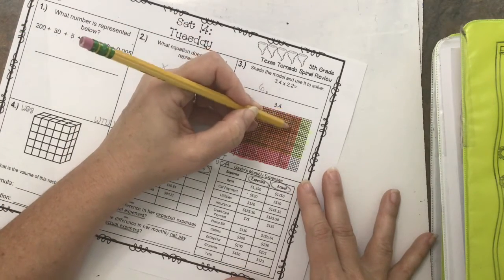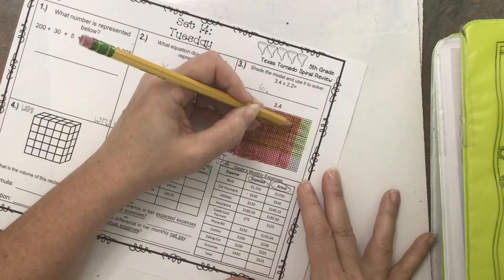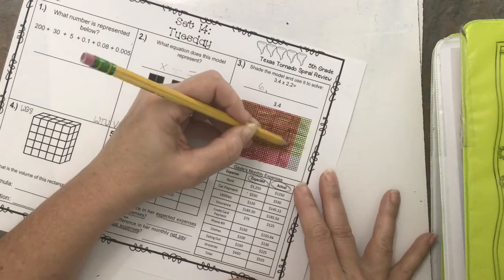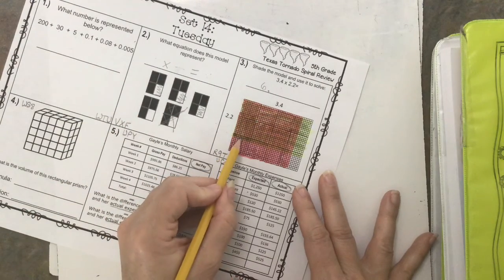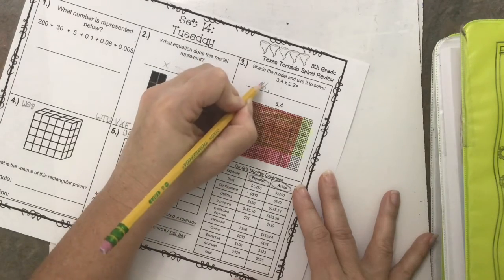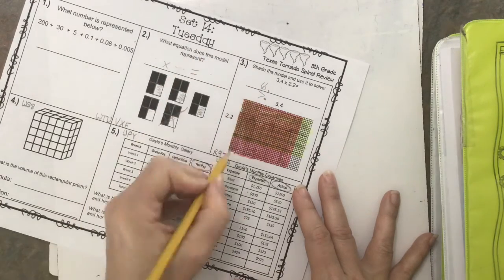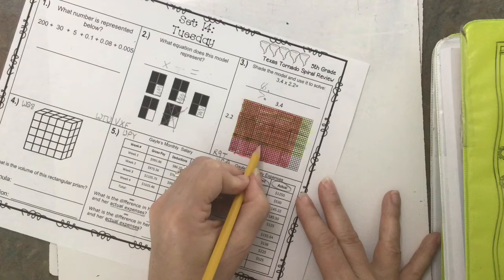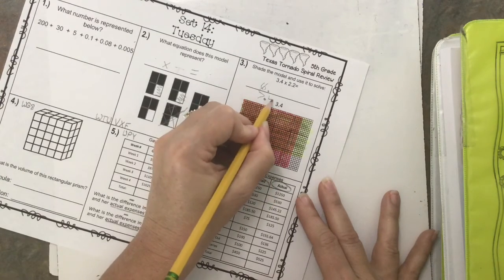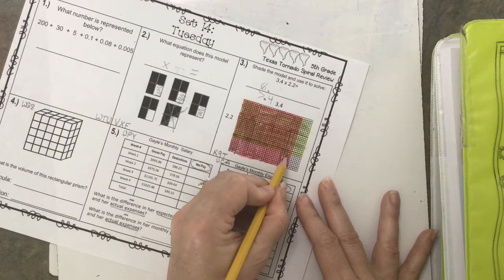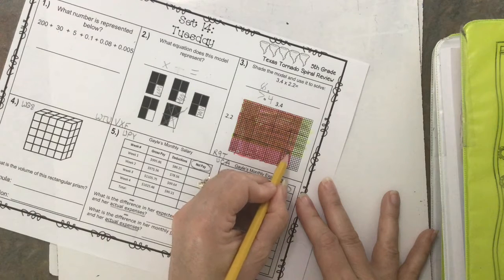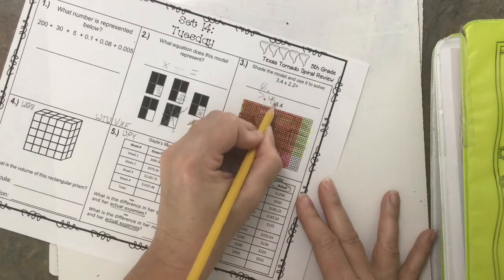If I can count 10 tenths, I've got another hole. So 1, 2, 3, that's 4. 5, 6, 7, that's 8. 9, 10. I've already got another hole, so this becomes 7 holes. Now I've got 1, 2, 3, 4/10 left over. And then I've got these hundredths. There's not enough there to make another tenth. There's 1, 2, 3, 4, 5, 6, 7, 8 tenths.